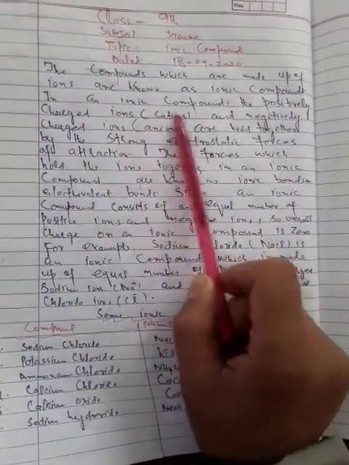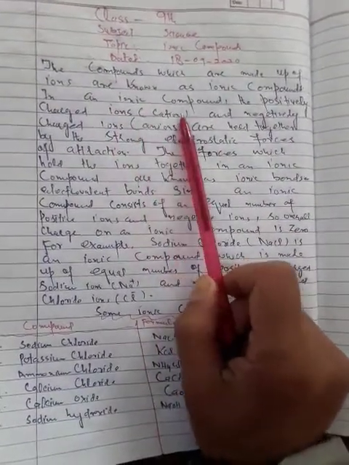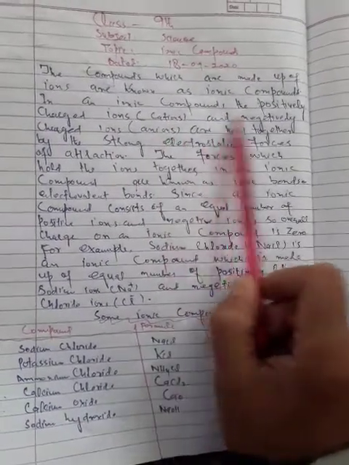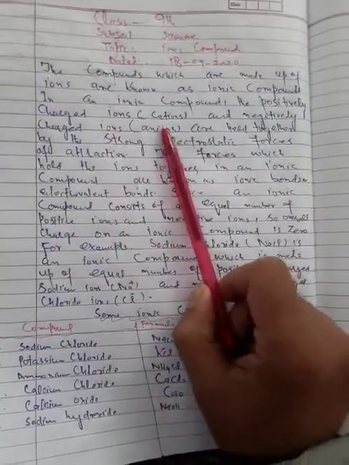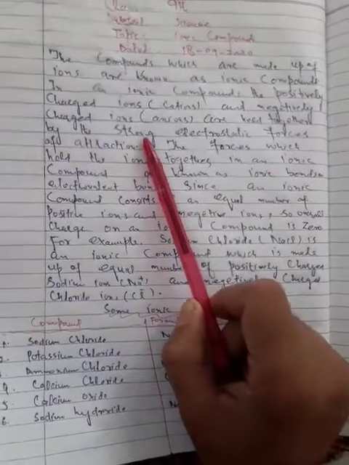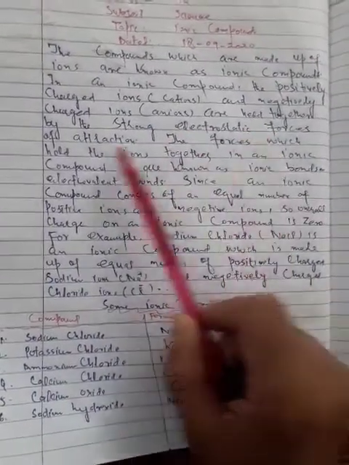In an ionic compound, the positively charged ions, that is cations, are ions that lose electrons, and the negatively charged ions, anions, are ions that gain electrons. They are held together by a strong electrostatic force of attraction.